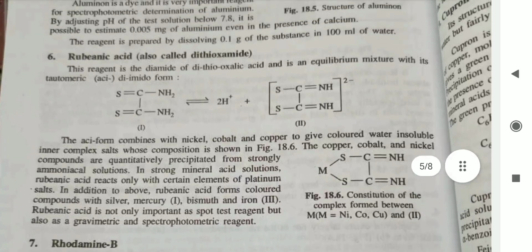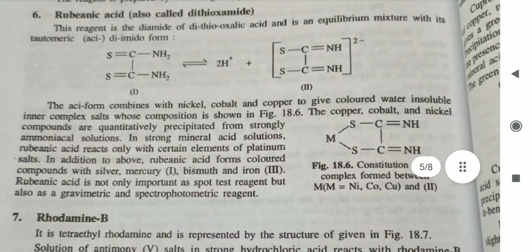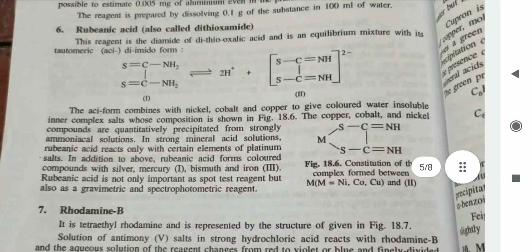6. Rubeanic acid, also called dithiooxamide. This reagent is the diamide of dithiooxalic acid and is an equilibrium mixture with its tautomeric acetimido form. The acetimido form combines with nickel, cobalt, and copper to give colored, water-insoluble complex salts whose composition is shown in figure 18.6.